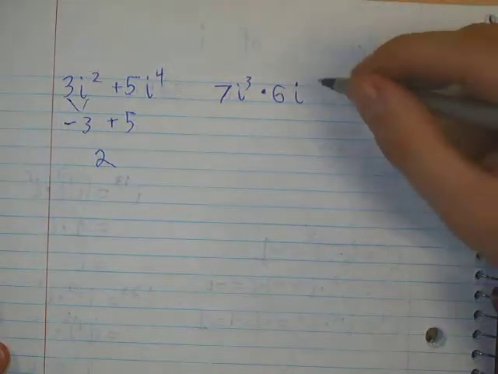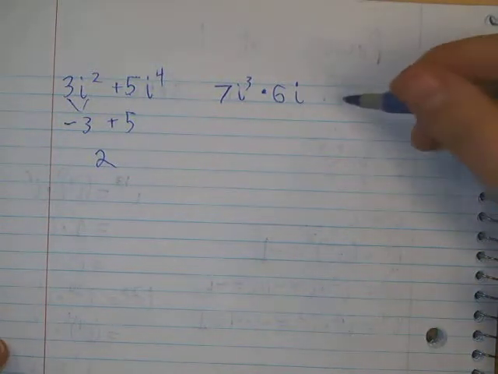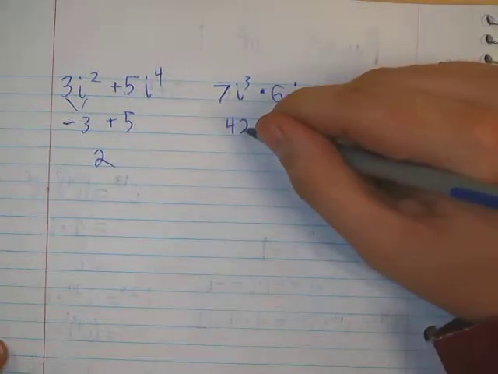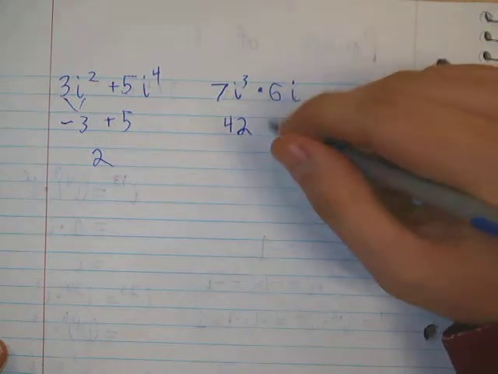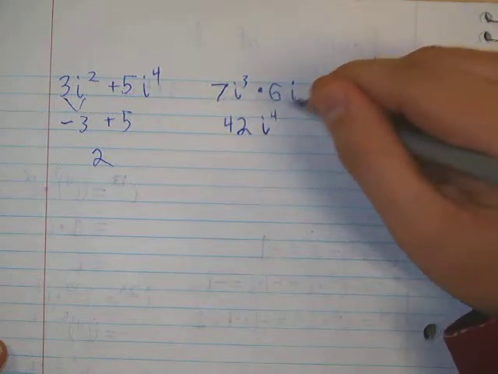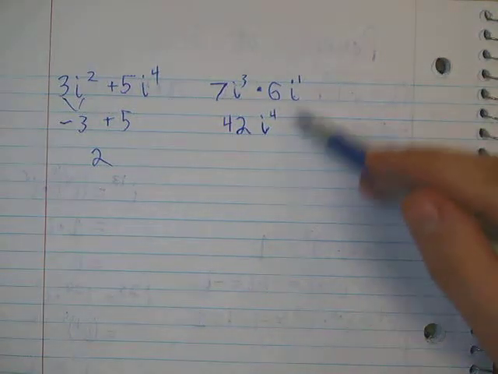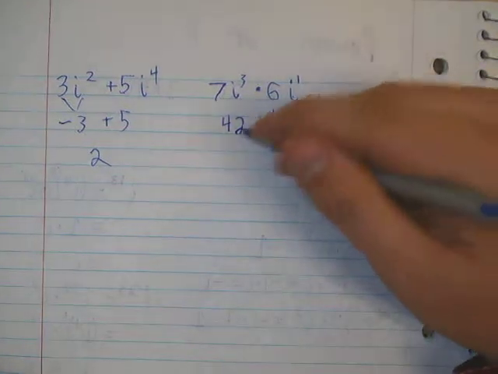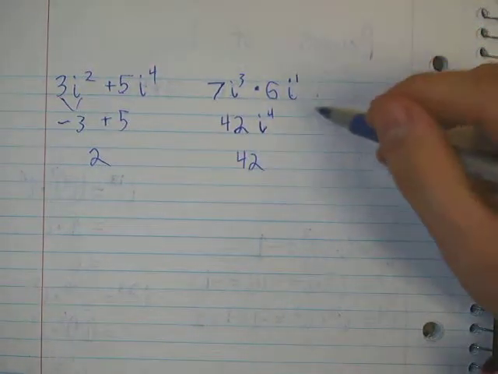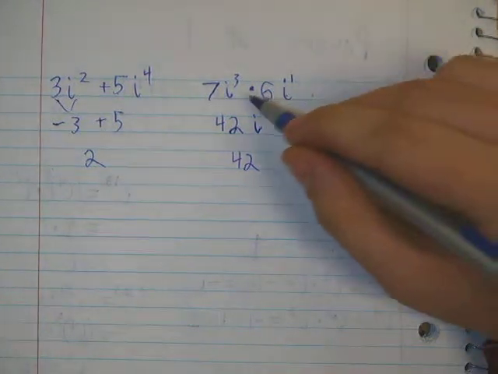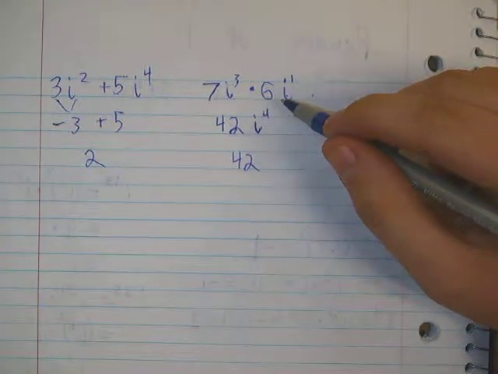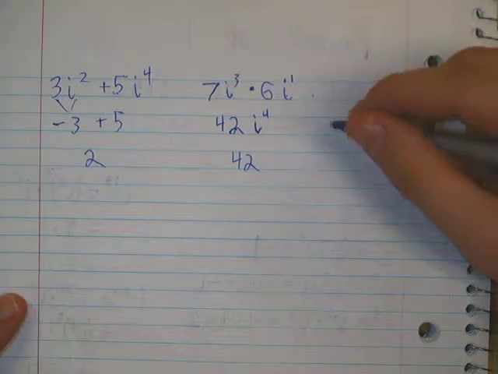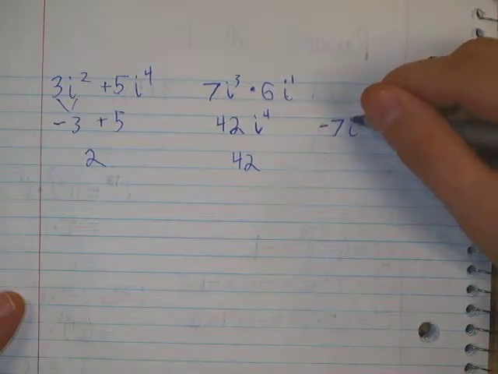We can do it with multiplication as well. If we have, say, 7i to the third times 6i, 7 times 6 gives me a nice healthy 42. i cubed times i gives me an i to the fourth, because you add your exponents and there's an imaginary 1 there. Get it? Imaginary i, haha. And i to the fourth is just 1, so this is just 42.